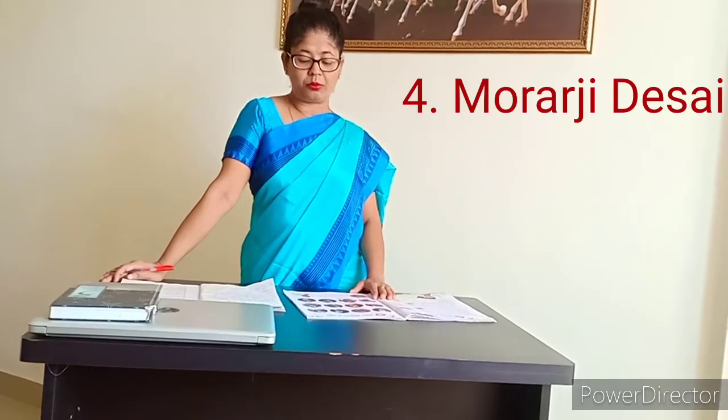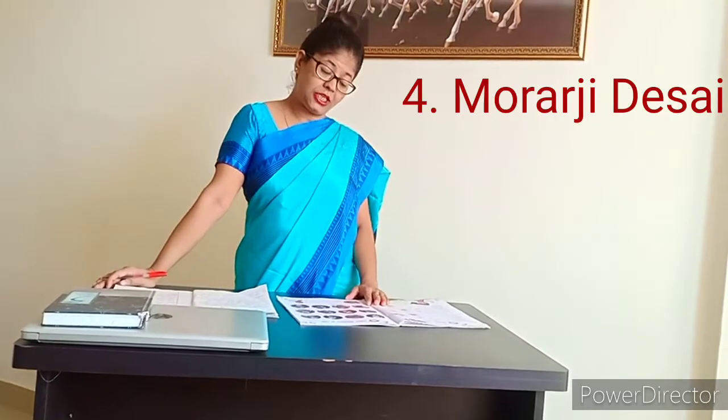The next picture is about Morarji Desai. Morarji Desai is the 4th Prime Minister of India. This government was formed by the Janata Party. Yes, so many parties we have in our country, like mostly the Congress Party, BJP, that we call Bharatiya Janata Party. Then so many parties are there mostly. One of them is the Janata Party, and this Morarji Desai belongs to that party, and he became the 4th Prime Minister of our country.